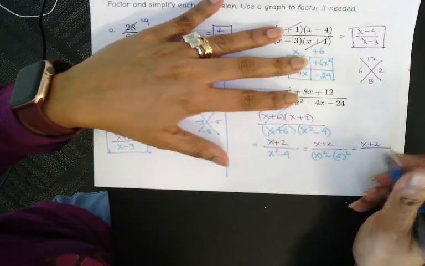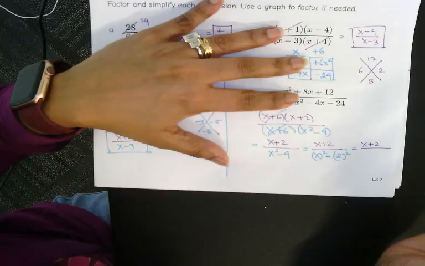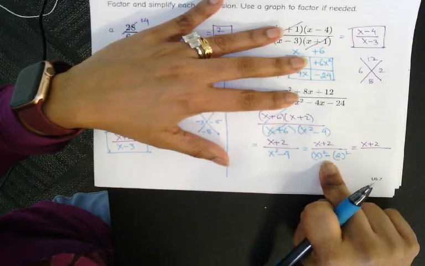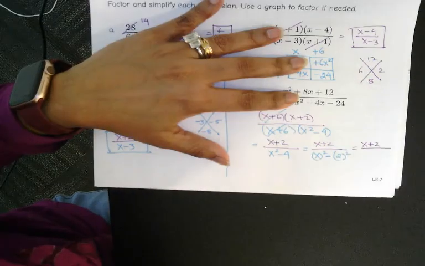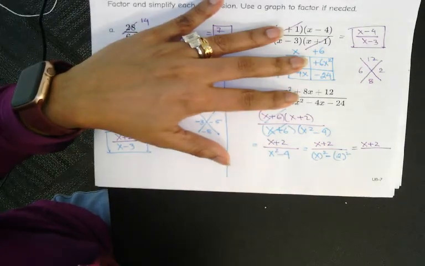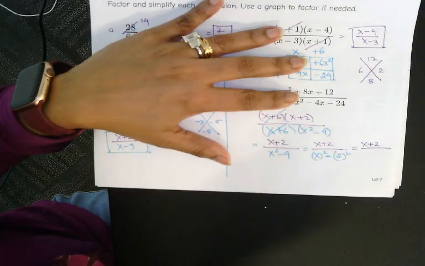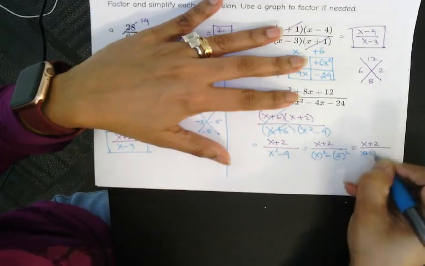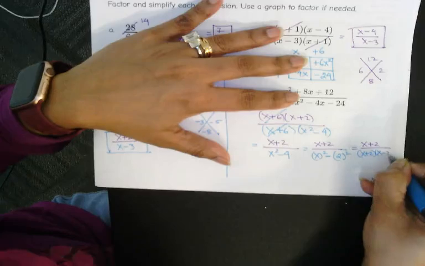No. What should I write for the denominator? What's the formula? If you have this one, difference of squares. It's given over there. What should I write? X plus 2, x minus 2.